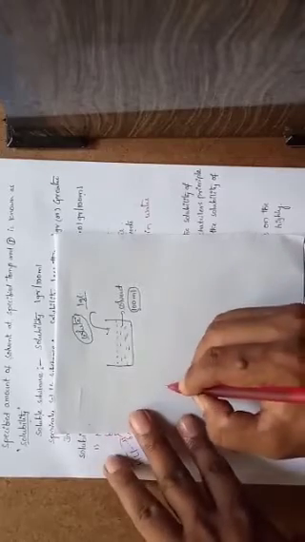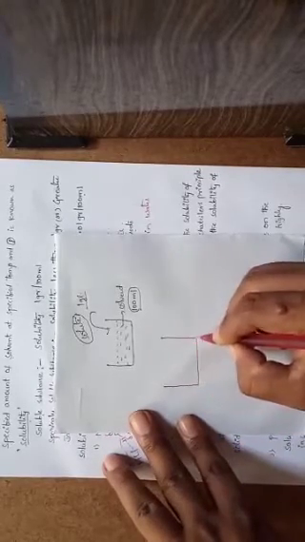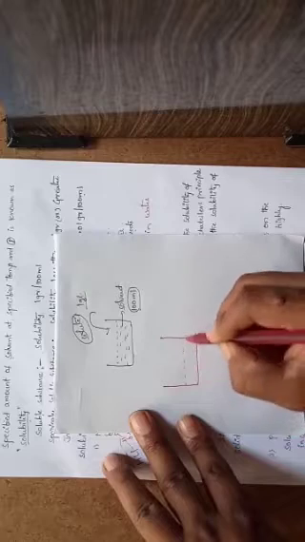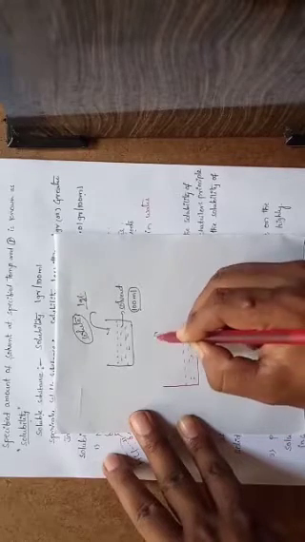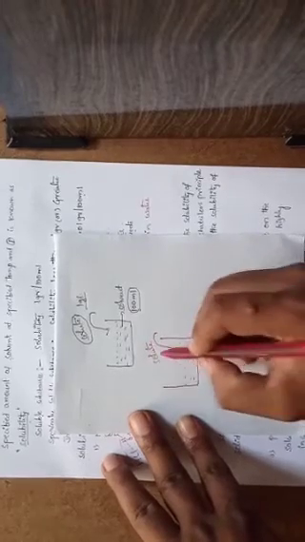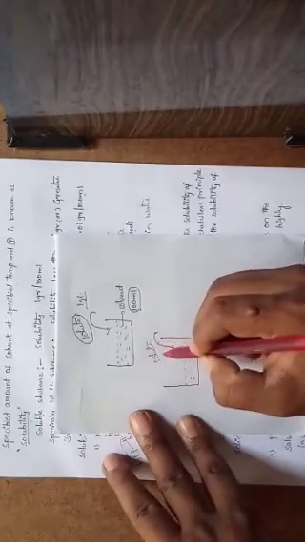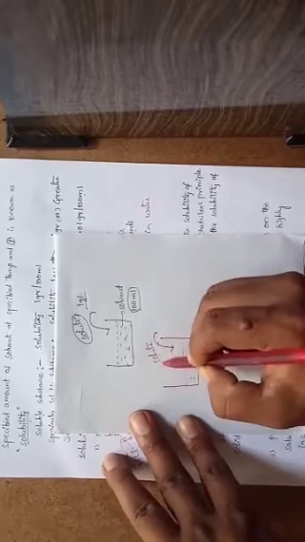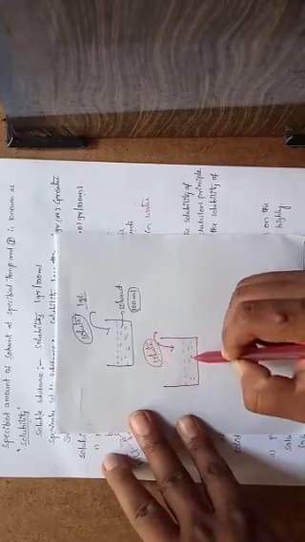And the next one is temperature. The solubility of a solid in a liquid also depends upon the temperature. For example, if you take a container, first we take the solvent, and to this solvent we add the solute. After adding the solute to the solvent, the solute dissolves in the solvent.